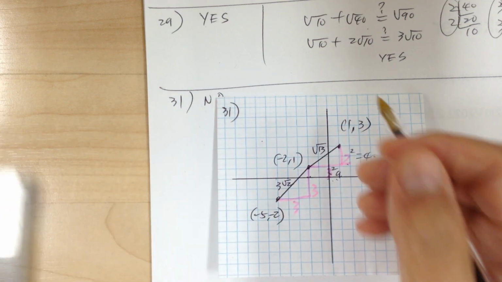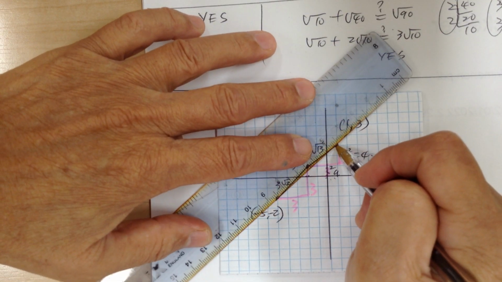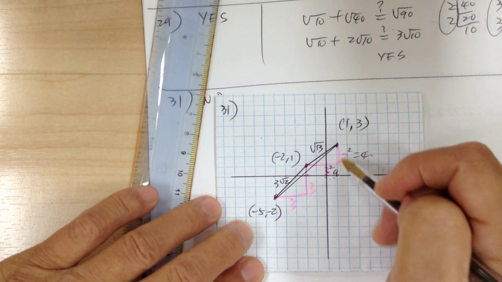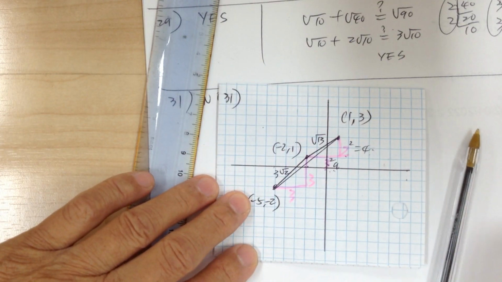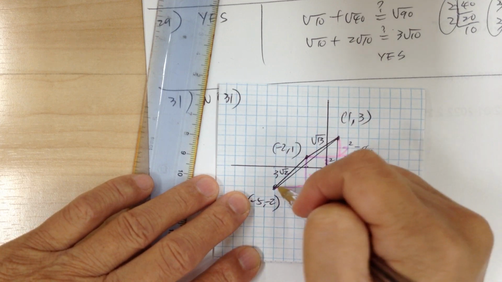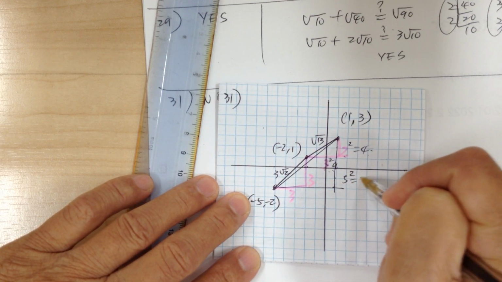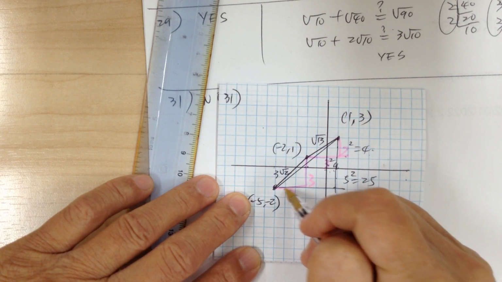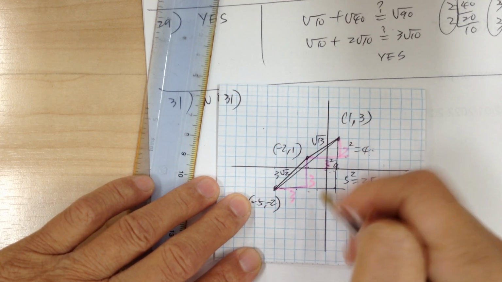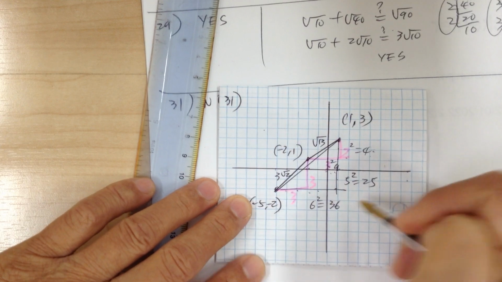Now to find this distance, right away you can see that it's not going to be equal. For this one, your triangle is over here, so it'd be 1, 2, 3, 4, 5. So 5 squared equals 25. And over here, 1, 2, 3, 4, 5, 6. So 6 squared equals 36.